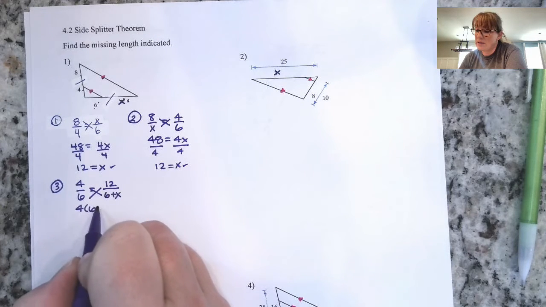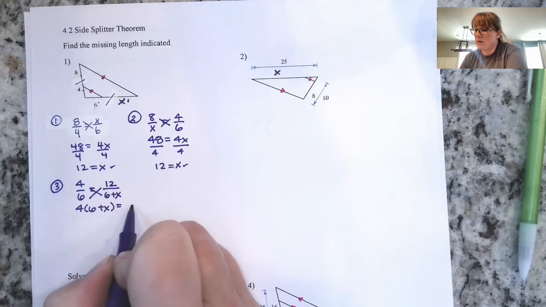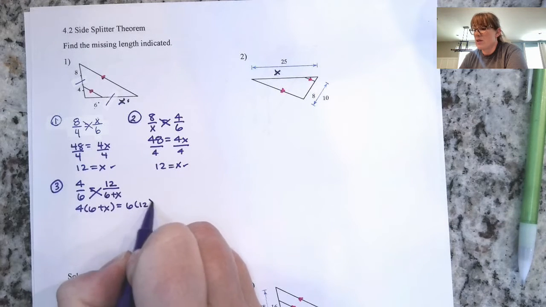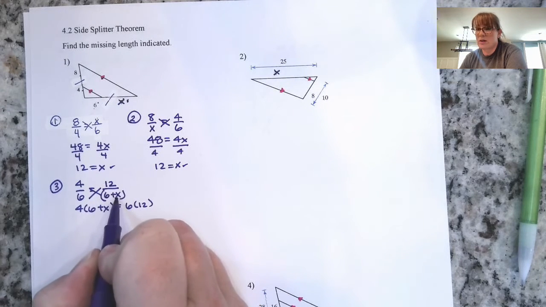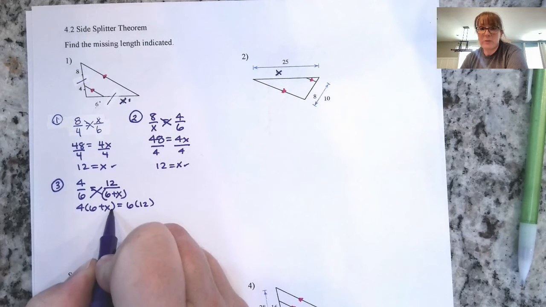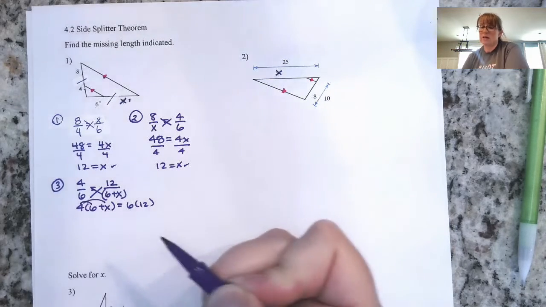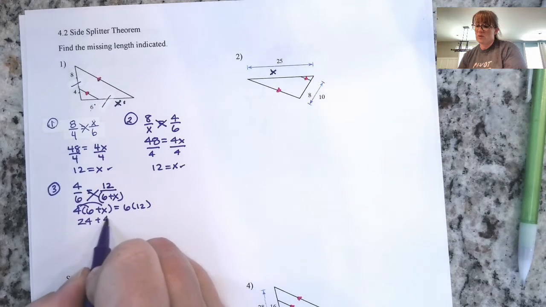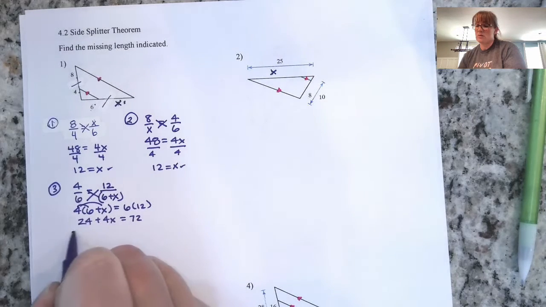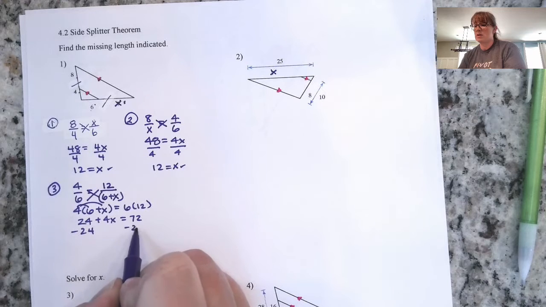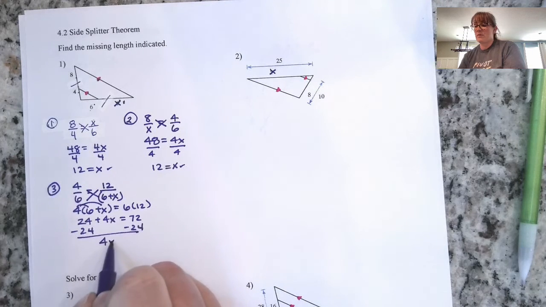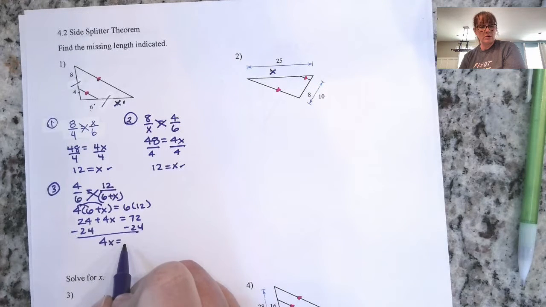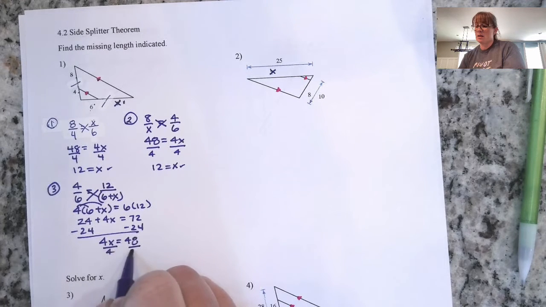And then we cross multiply those guys. We get 4 times (6 plus x) equals 6 times 12. Don't forget that this is multiple things. This is called a binomial from Algebra 1. You have to put parentheses around that so then you can distribute. So 4 times 6 is 24 plus 4x equals 72, minus 24, minus 24. 4x equals 48. And look at that, it's 12 again.